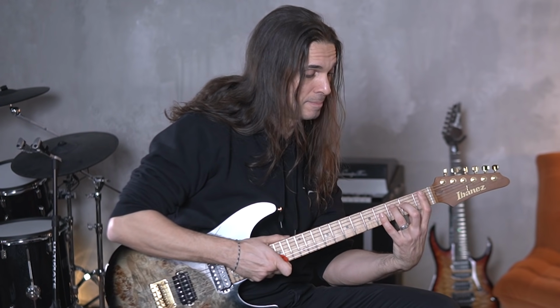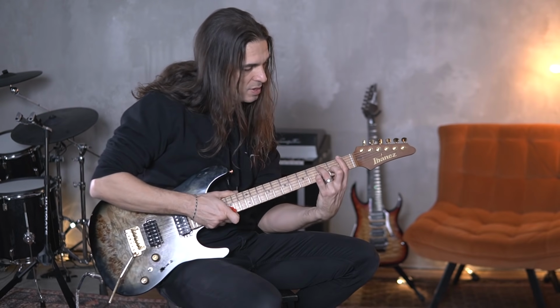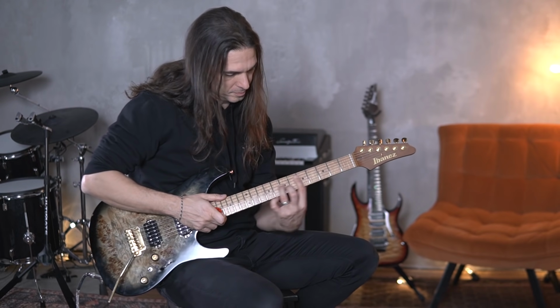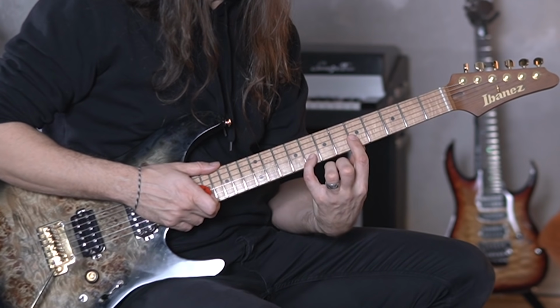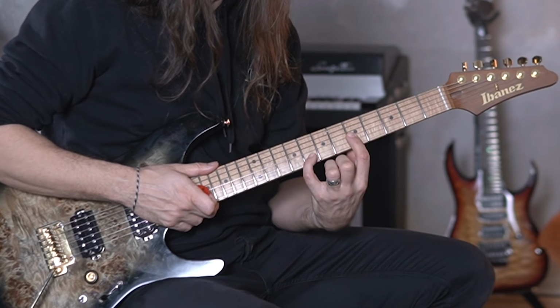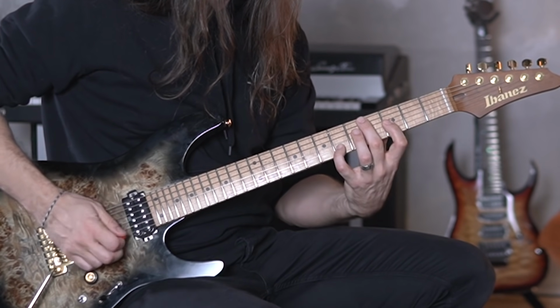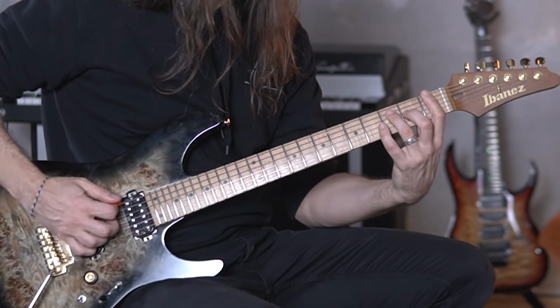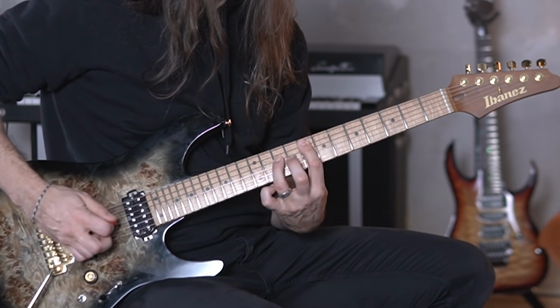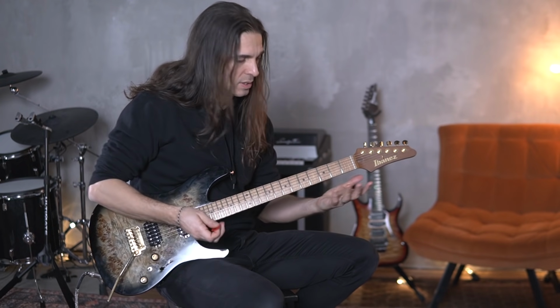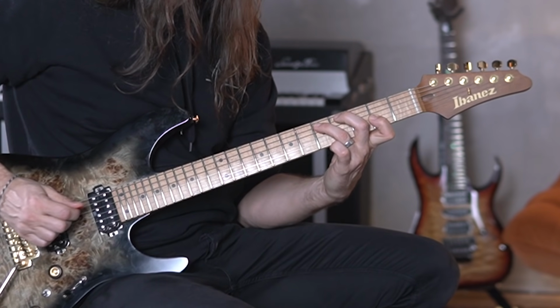And also the intervals, the shapes. So here is the fifth. This shape here, and then if you go to the third and second strings, that's the shape of a fifth. And here, power chord, but you can also play like this.